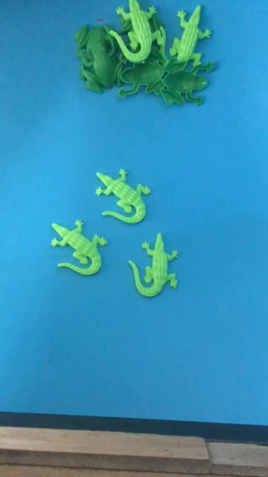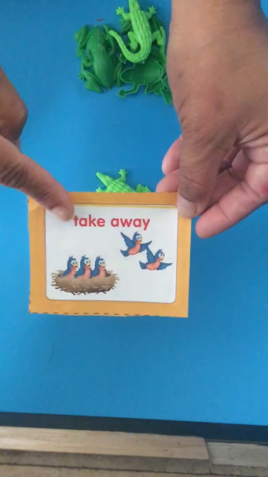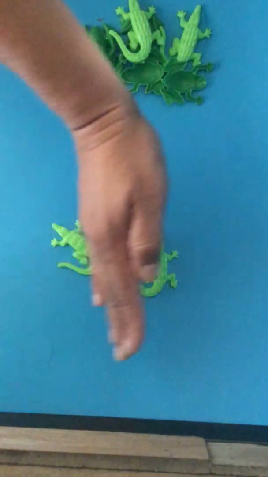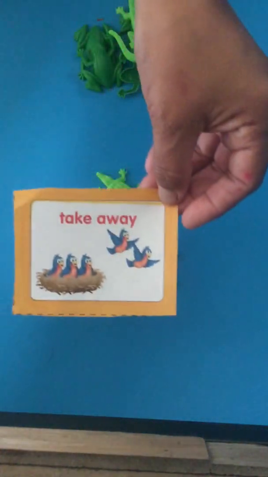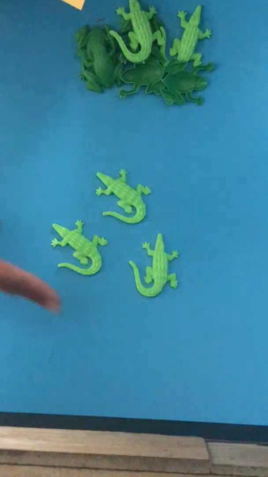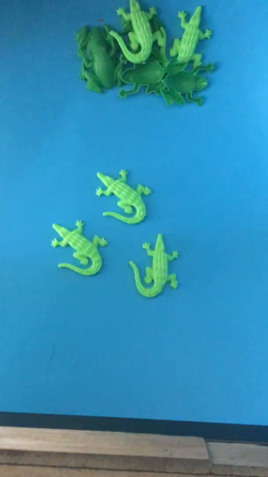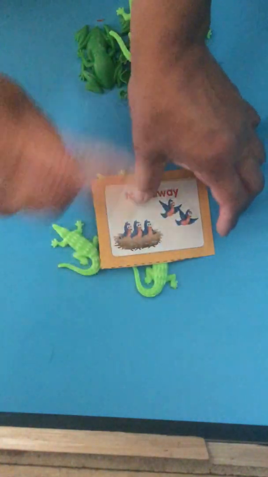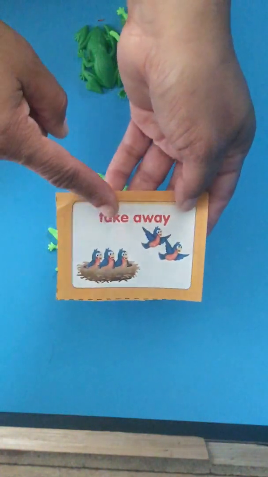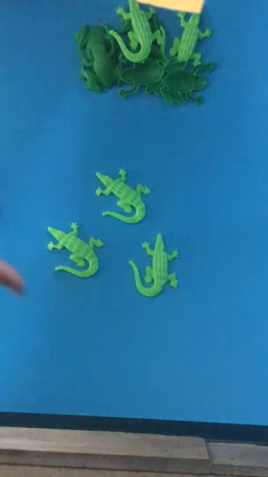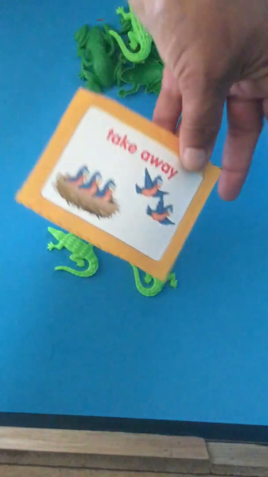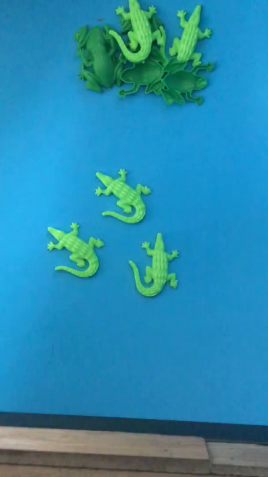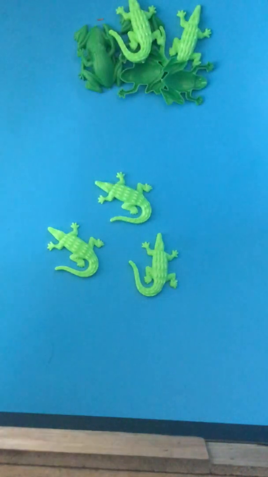How many alligators are swimming? 3. And today we're going to focus on this word. Say, take away. Can you say take away? Because guess what? In a minute, I'm going to take some away. Because when we subtract, this is the whole, and we take away a part. Last time we were adding, we were joining. Not this time. What are we doing? We're taking away. This is the whole, and we're separating it, okay? So what's our vocabulary? Say take away. Good.